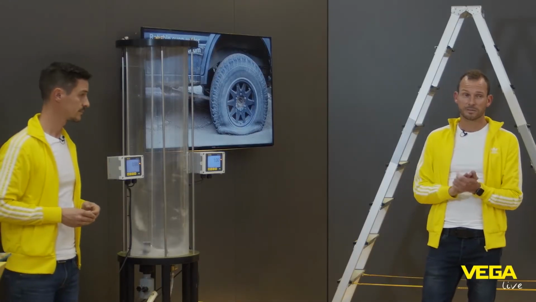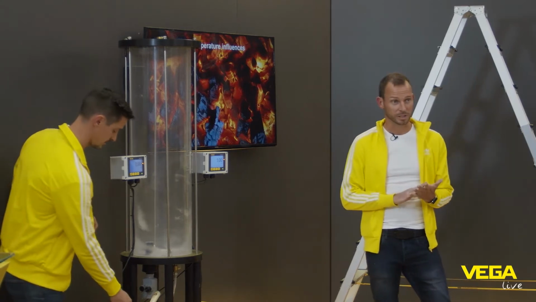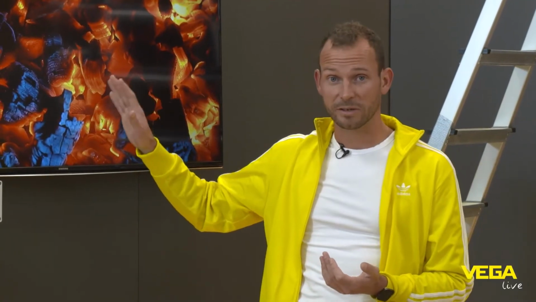Another influence for ultrasonic could be temperature. This is something we don't have shown in this live demonstration, but the runtime or the speed of the ultrasonic wave depends on the temperature. To compensate the temperature, there is always a temperature sensor inside of the transducer of the ultrasonic device, which is measuring the ambient temperature and is then compensating this error.